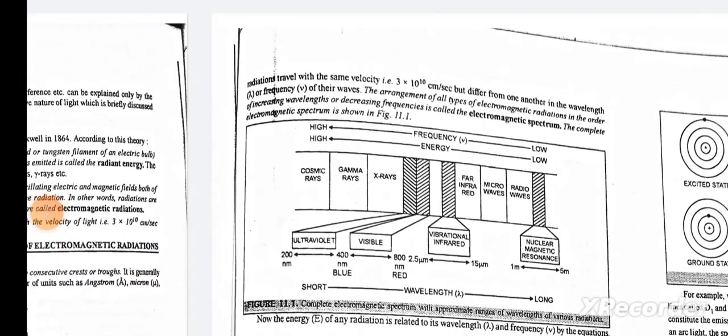All these radiations travel with the same velocity but differ from one another in the wavelength or frequency of their waves. The arrangement of all types of electromagnetic radiations in the order of increasing wavelengths or decreasing frequencies is called the electromagnetic spectrum. The complete electromagnetic spectrum is shown in figure 11.1. You can see the figure.